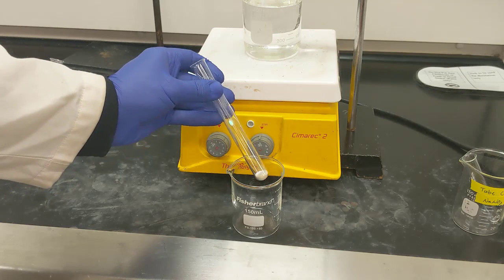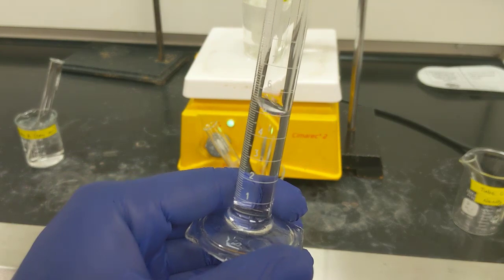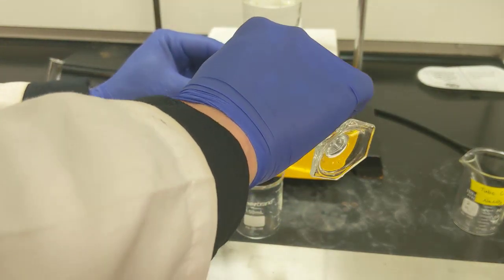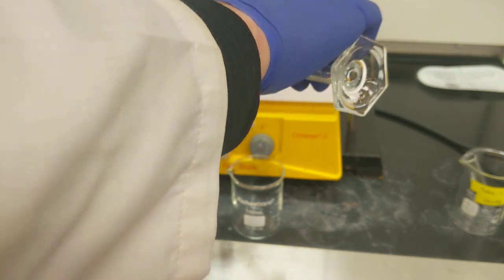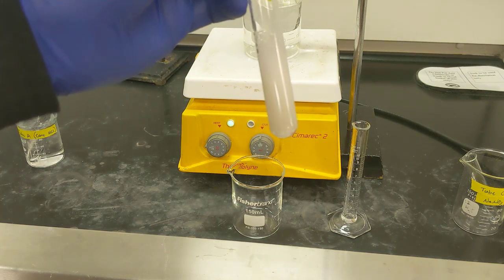The next reagent I need to add is my water. So I'll go ahead and measure out 5 milliliters of water and add that to test tube B. So here I go, I'll dump the 5 milliliters of water into test tube B. And as you can tell, the solution is going to be quite murky.